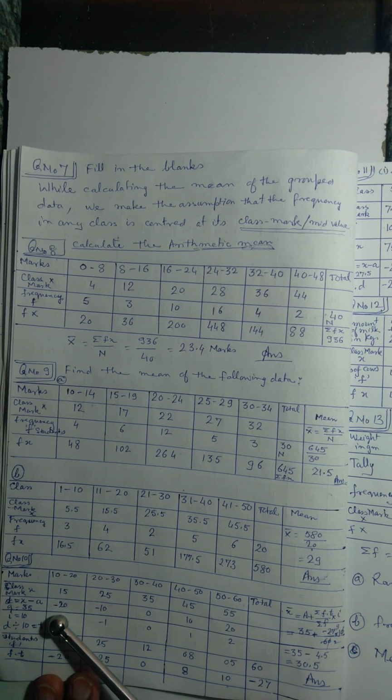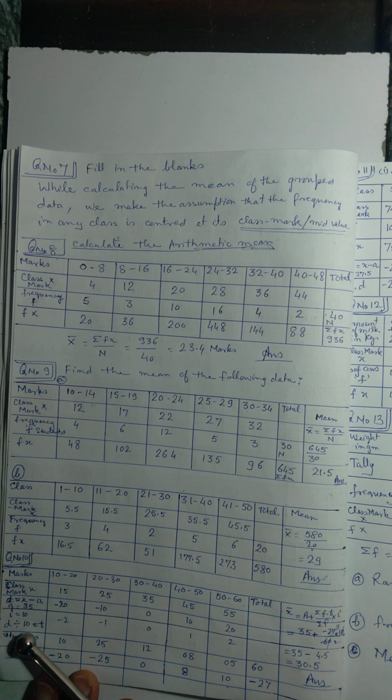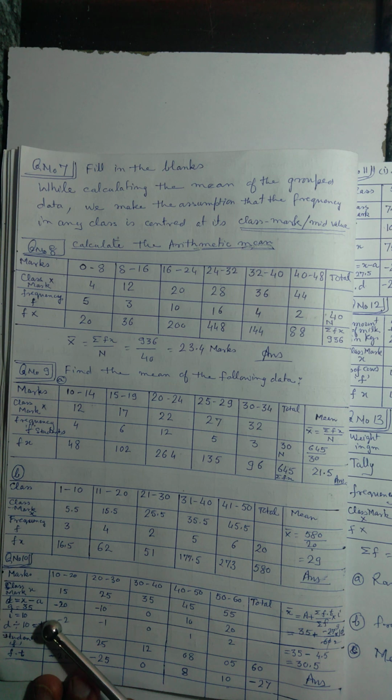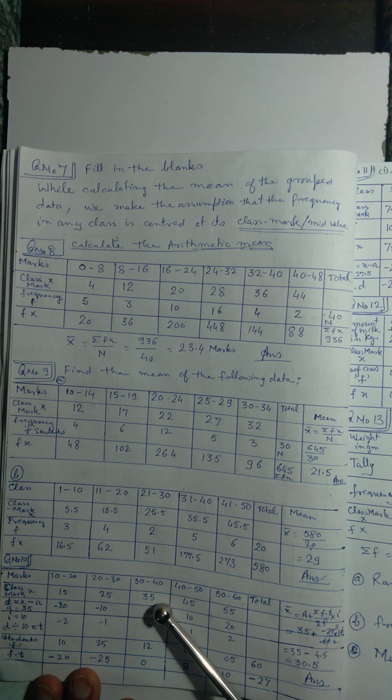Now you see here I have used the deviation method. Deviation means D. D means deviation. So here we have assumed a mean. I have assumed the middle one, that is 35.